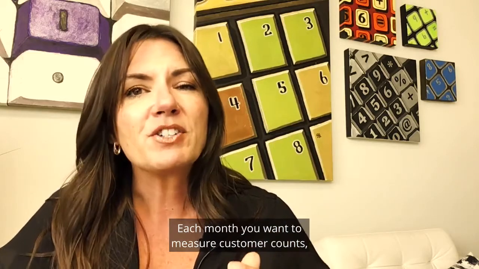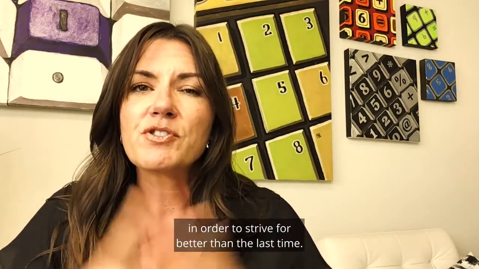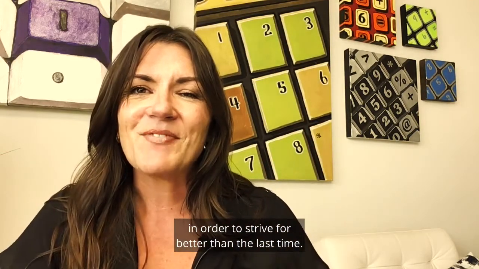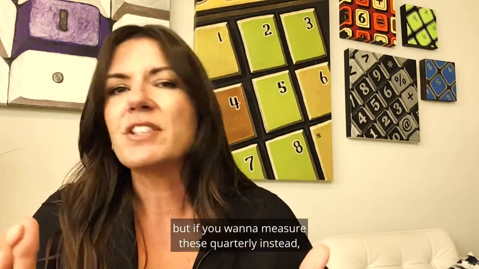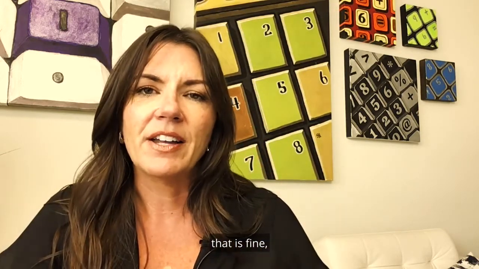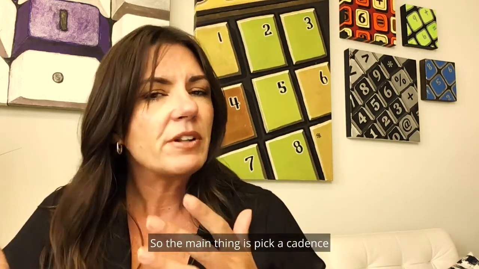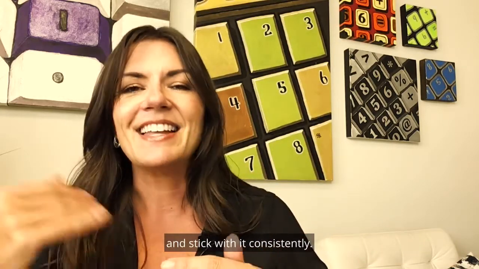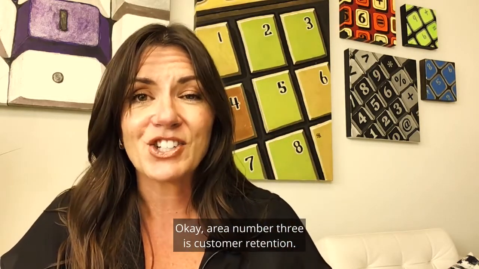Each month you want to measure customer counts, revenue expansion, and total revenues in order to strive for better than the last time. Now, I just use month over month, but if you want to measure these quarterly instead, that is fine. Early metrics can be very lumpy for startup stage, so the main thing is pick a cadence and stick with it consistently. Okay, area number 3 is customer retention.